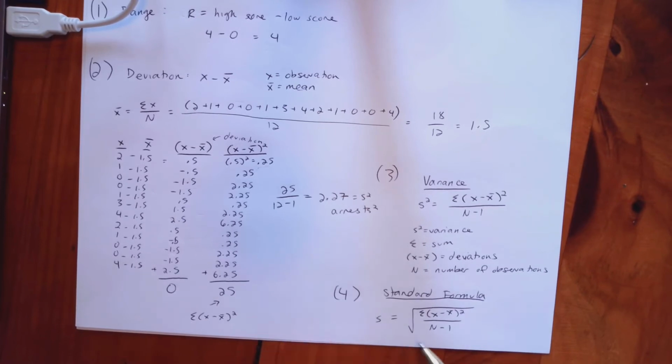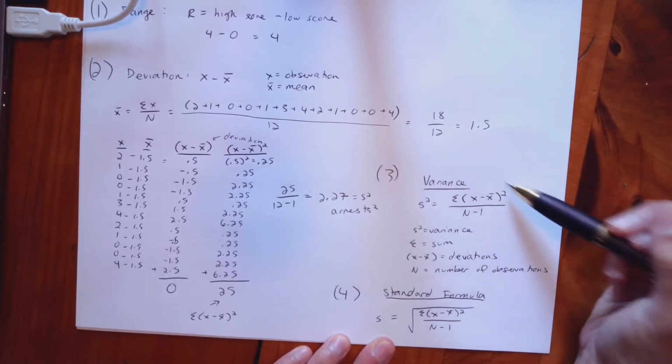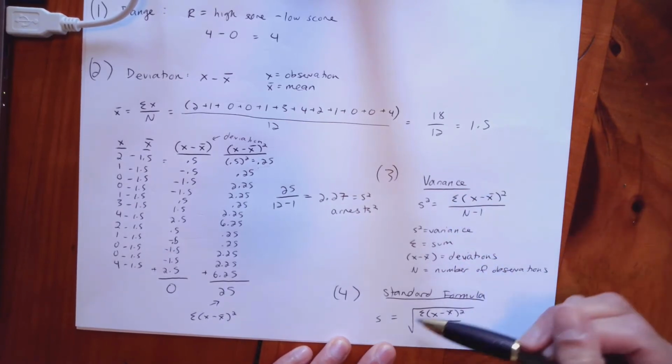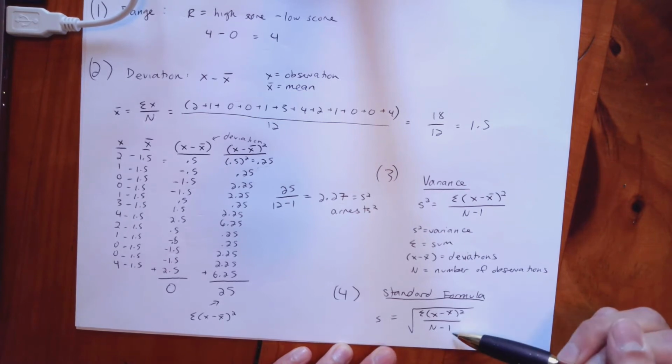So we have the square root of the sum of our squared deviations over n minus 1. In other words, we have the same exact formula that we did for variance, we're just going to take the square root of it now.